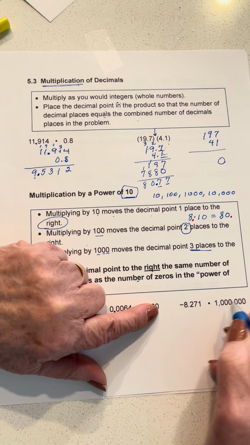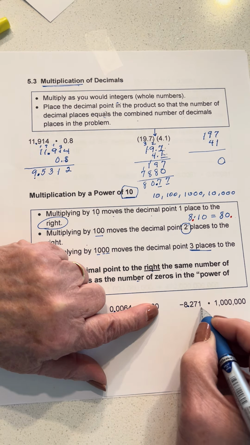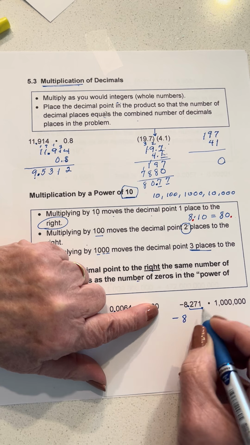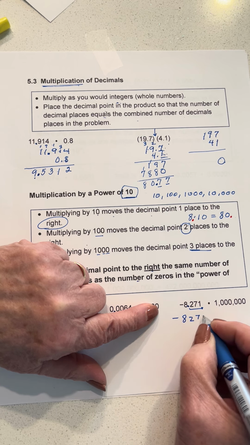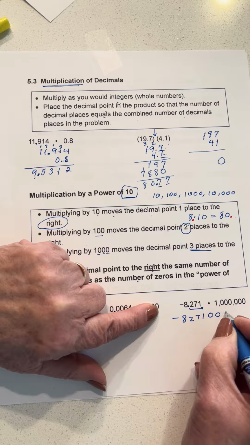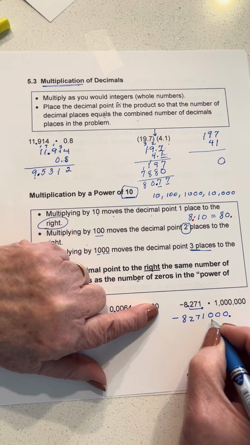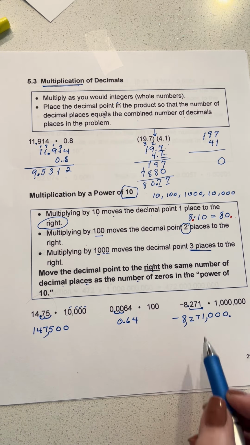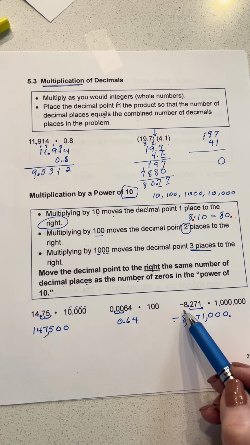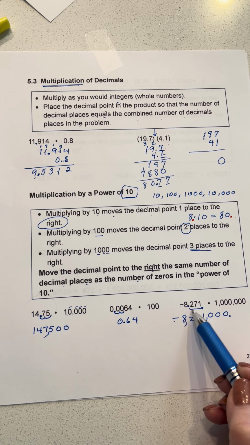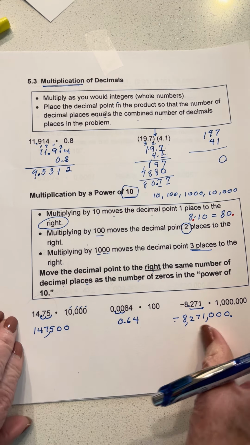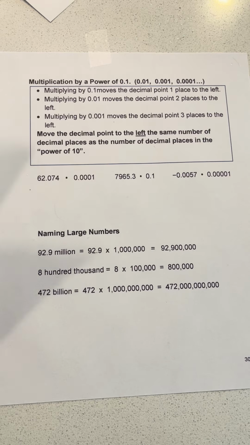Here we're multiplying by 1,000,000. We have 6 zeros, so we're going to move this to the right 6 places. 1, 2, 3, 4, 5, 6. 8,271,000 and it's negative. Would that not make sense? -8 and some multiplied by 1,000,000 would be -8 million something, right? So that's pretty good.